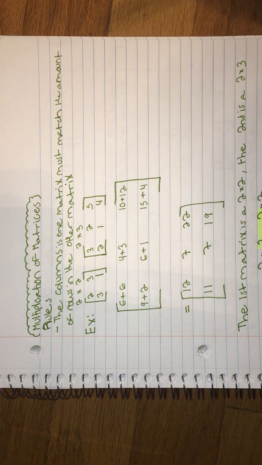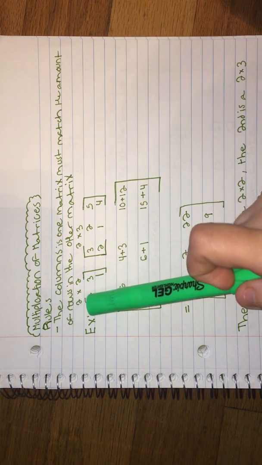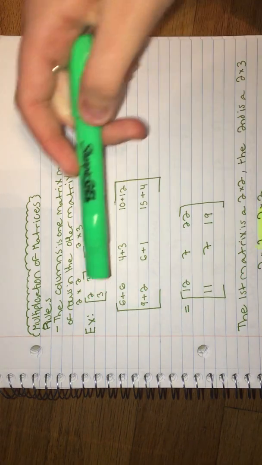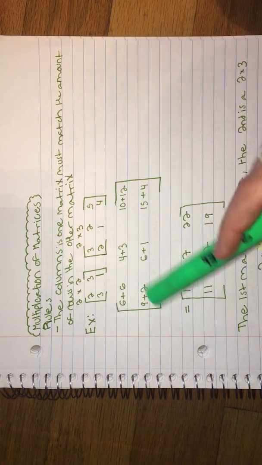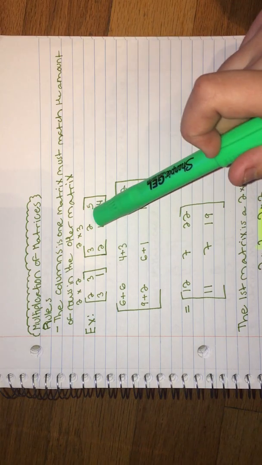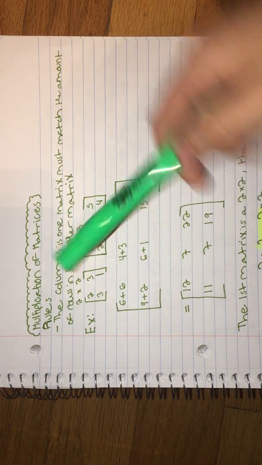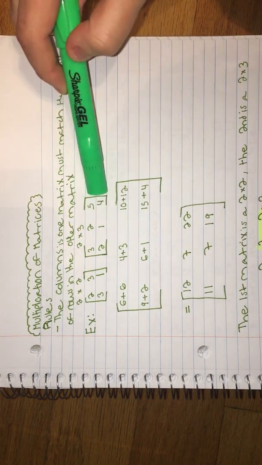So in this first example problem, we have a 2 by 2 matrix. See, 2 rows, 2 columns. And then we also have a 2 by 3 matrix, which is 2 rows as seen right here and 3 columns as seen right here.